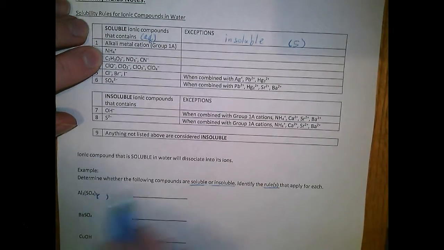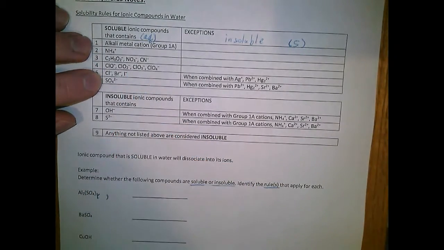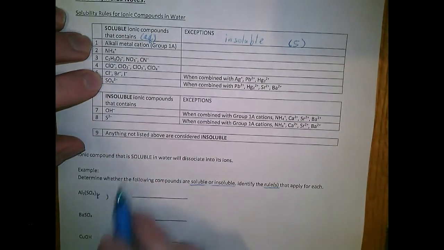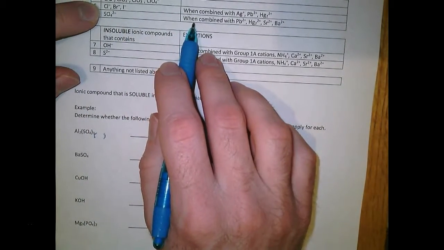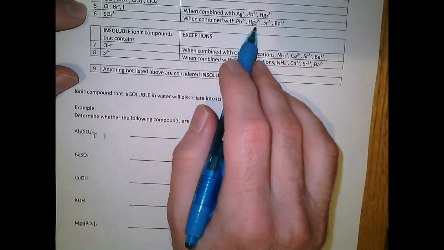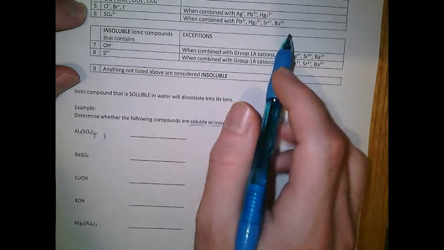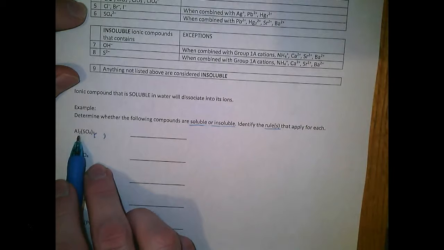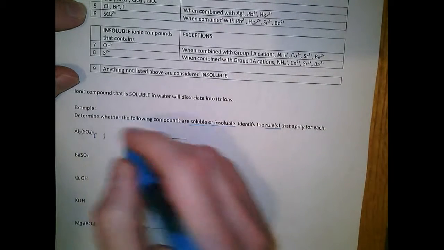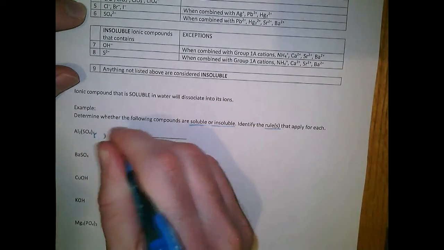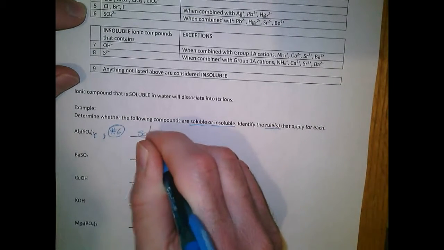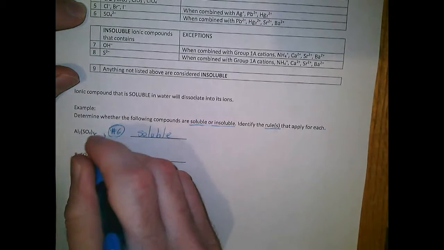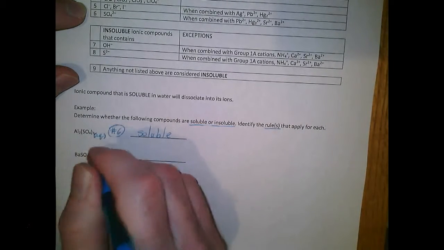So now we just look for our negative ion, SO4. All right, SO4 tends to be soluble. So that means this might be soluble, but I always want to check my exceptions. It's soluble unless it's combined with Pb, Hg, Sr, or Ba. Well, aluminum's not on that list. So that means because of rule number 6, this is soluble, which means I would write AQ as my state of matter.